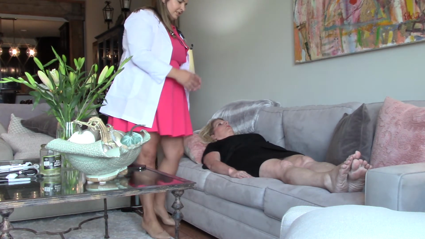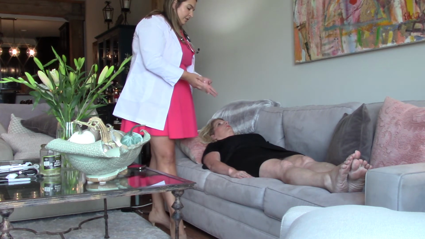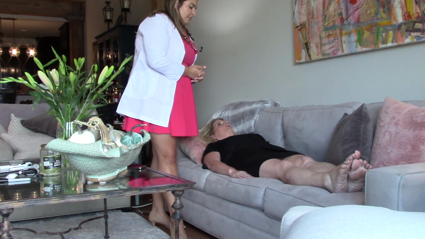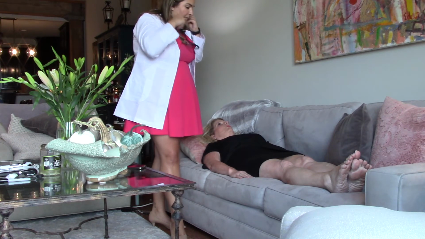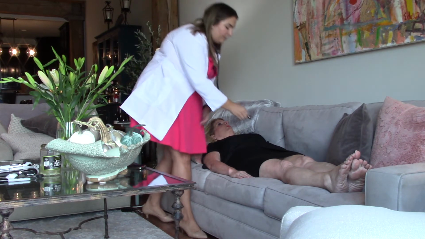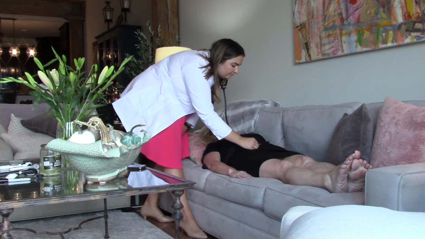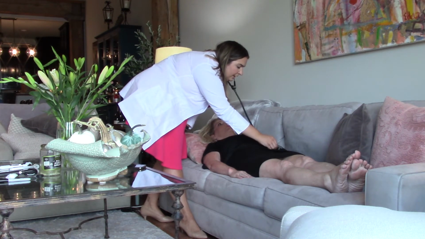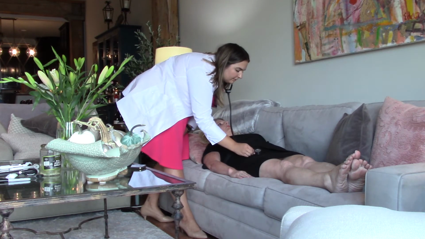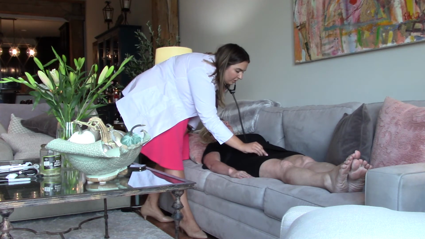I'm now going to move on to assess the abdomen. I'm assessing for contours and symmetry of the abdomen. I'm going to begin by auscultating the abdomen with my bell for any bruits over the aorta, the renal arteries, the iliac arteries, and the femoral arteries.